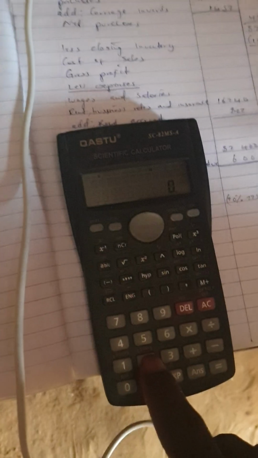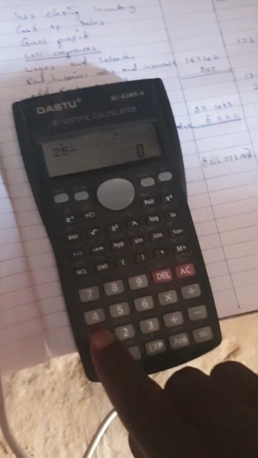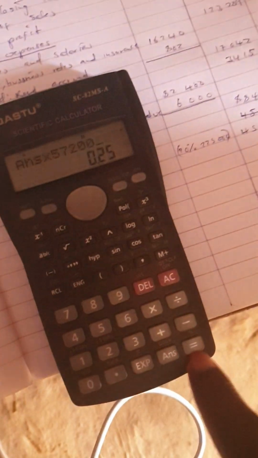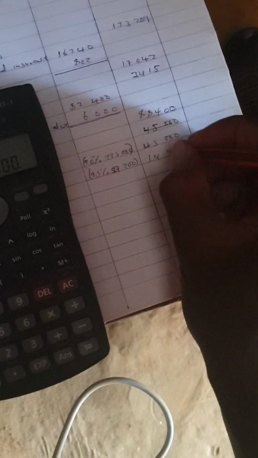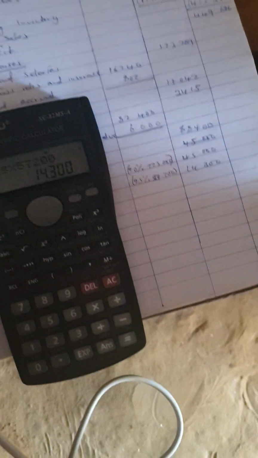Then next is motor vehicle. They're saying 25% on cost. So 25% times the cost of the motor vehicle, which was 57,200, gives us 14,300. Then I don't think we have any other expenses here which we are supposed to consider.